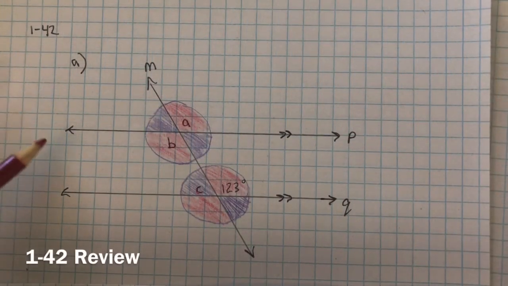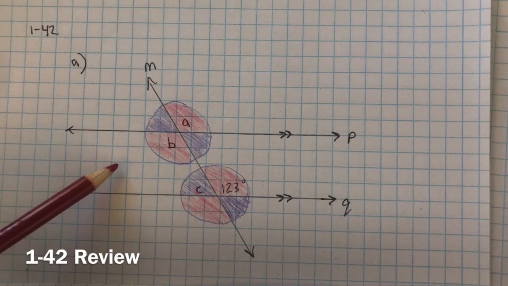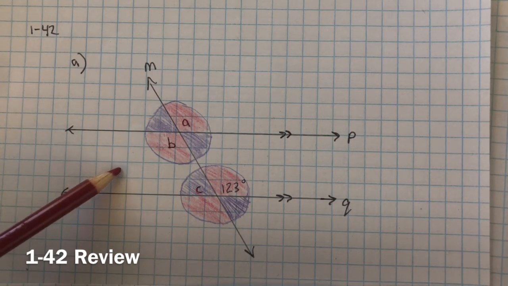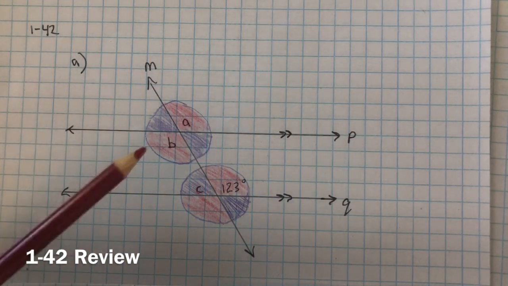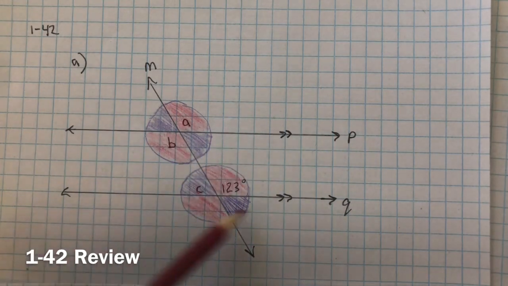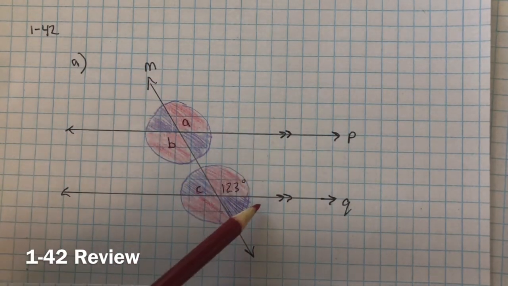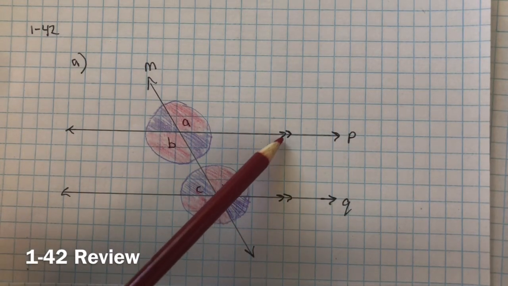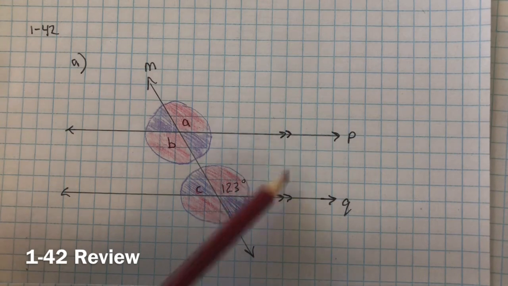For 42, I'm going to do a little review before we answer 42A. If you need more review, you can look at the math notes in this lesson. So here I have two parallel lines cut by a transversal line M. I know these are parallel lines because these two double arrows indicate that these are parallel lines.